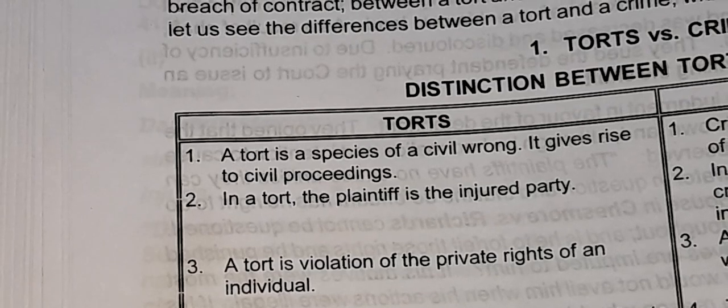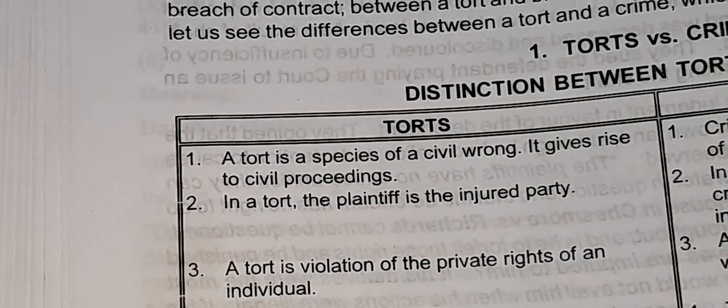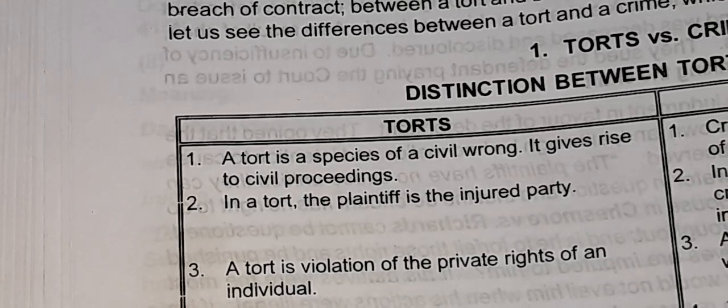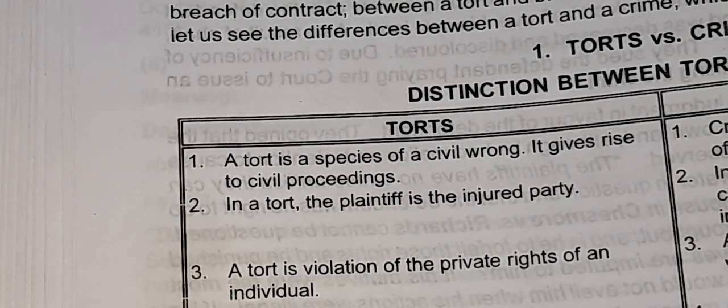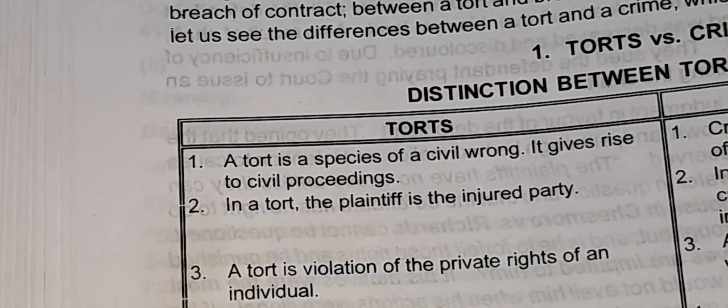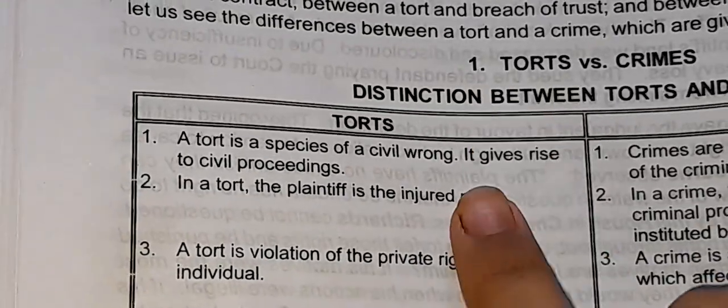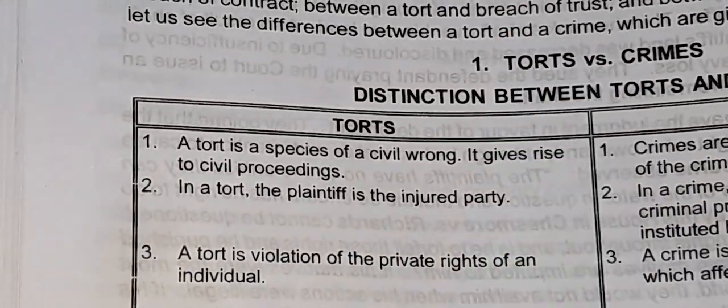See, if you get this question for 20 marks, whatever information you know about tort, put everything on the paper, because for 20 marks we have to write a lengthy answer. Okay, so this is the difference between tort and crime, but we will go through this tort.